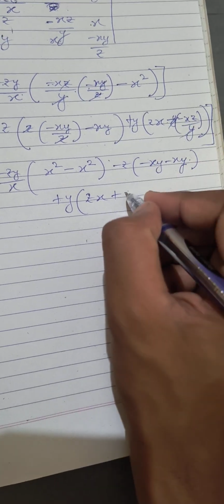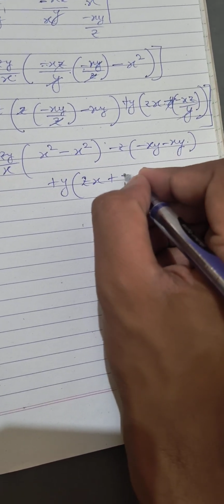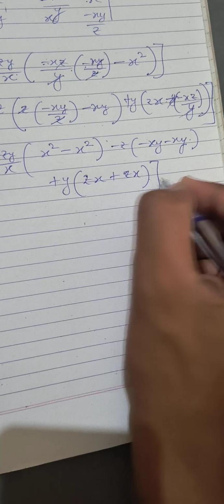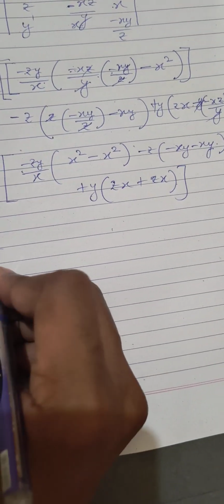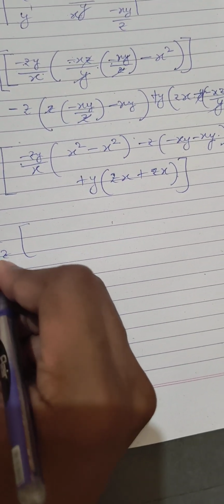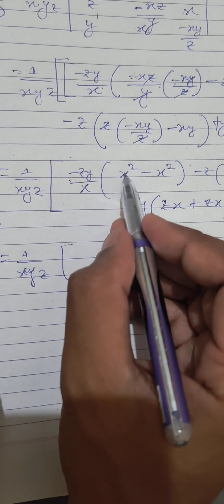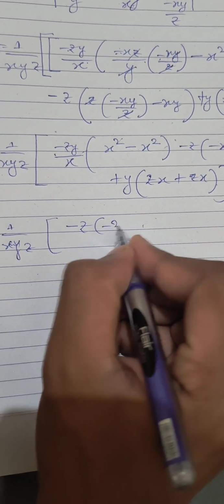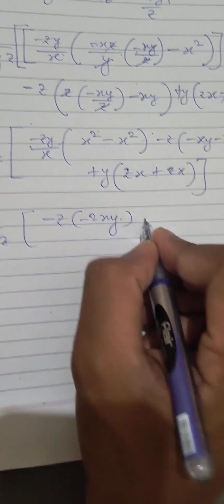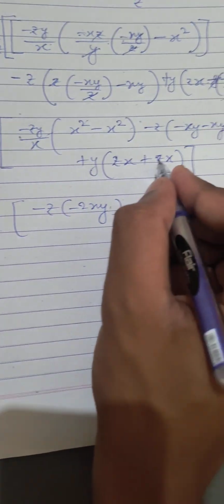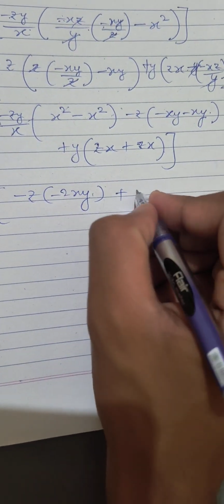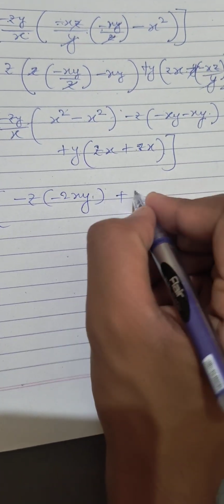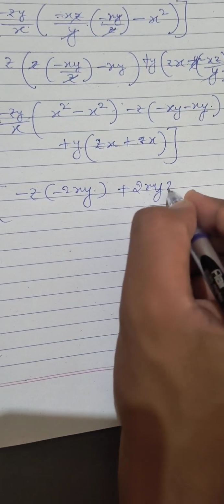So you are left with plus zx or xz. Now simplify this one, 1 by xyz. This one gets cancelled, so this complete part is 0, minus z minus 2xy. Now see, this is zx plus zx, that is 2zx, and 2zx into y means 2xyz.